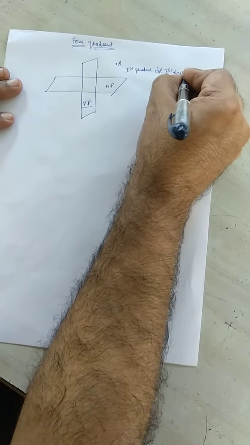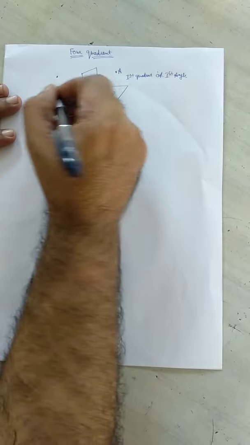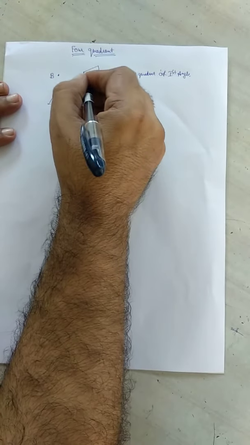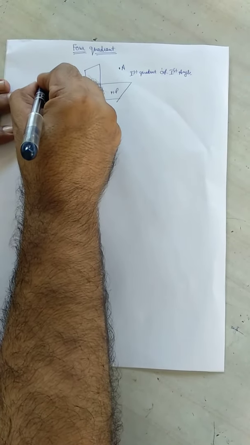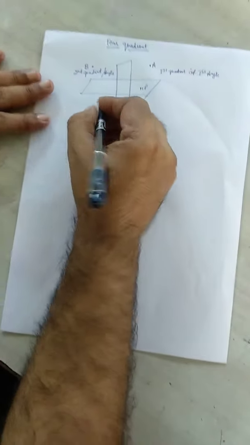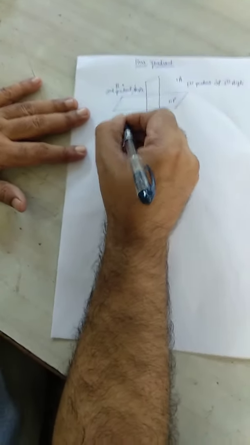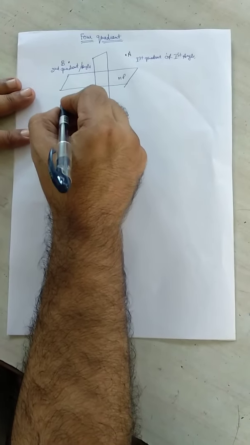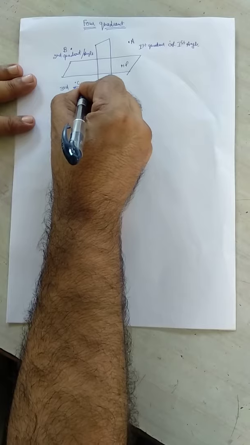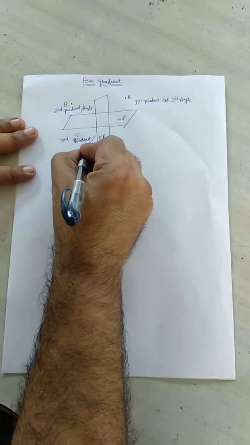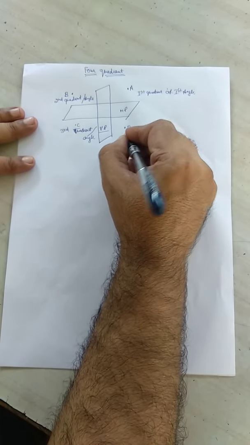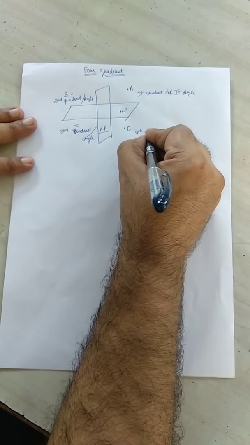If I place a point above HP and behind VP, suppose this point B is above HP and behind VP, then this will be your second quadrant or second angle. Suppose your point C is below HP and behind VP, then this will be your third quadrant or third angle. If I place a point D below HP and in front of VP, then this will be your fourth quadrant or fourth angle.